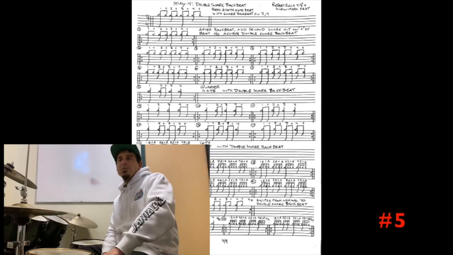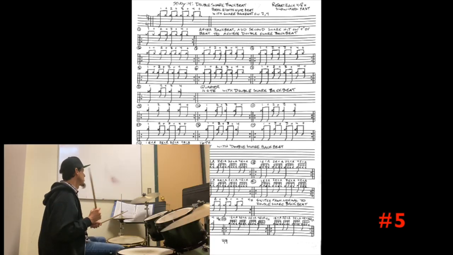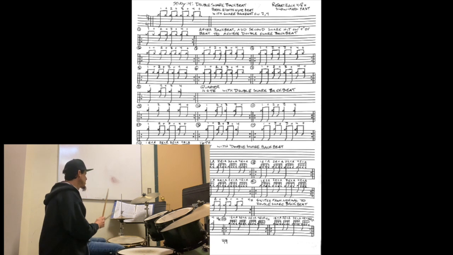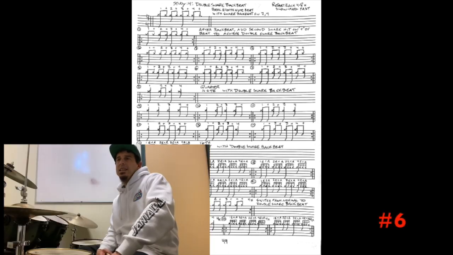For number 5, we're going to put 8th notes in our bass drum on beat 3, and we'll do the double snare backbeat on beat 4. For number 6, we're going to have 8th notes in our bass drum on beat 1, double snare backbeat on beat 2, and then bass drum having 8th notes again on beat 3, normal backbeat on beat 4.